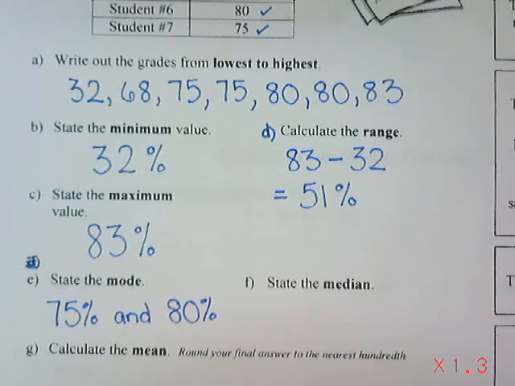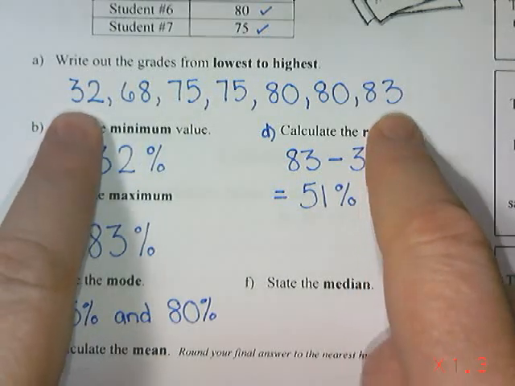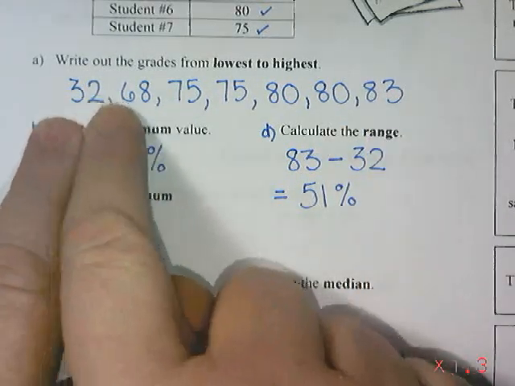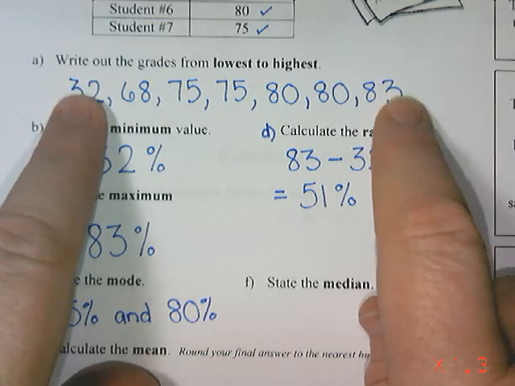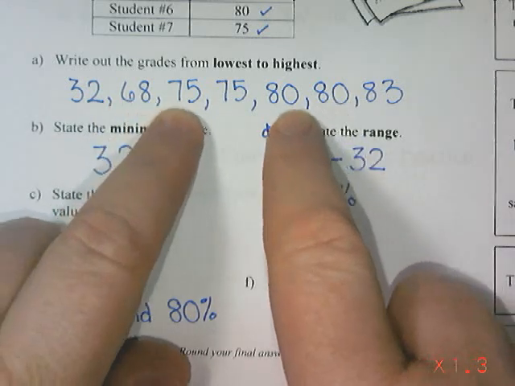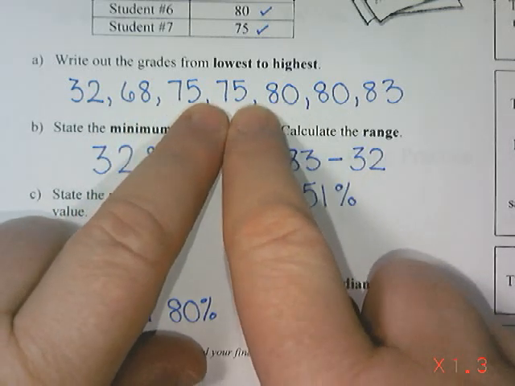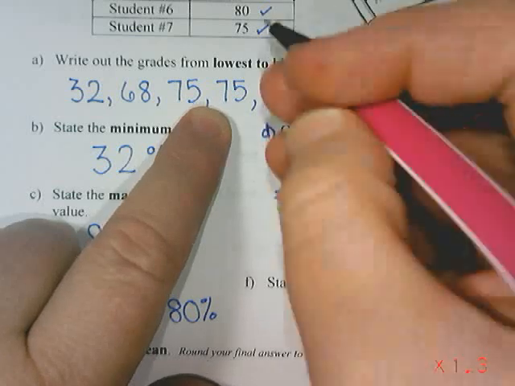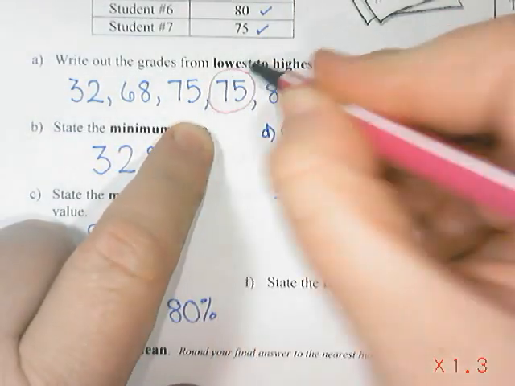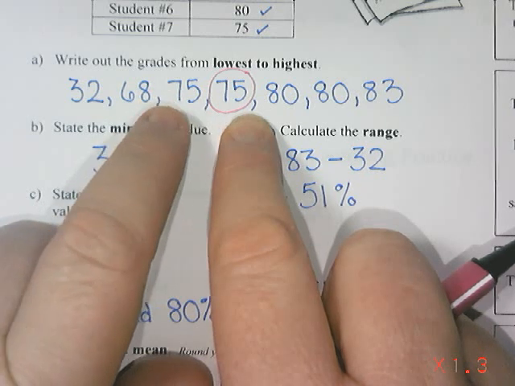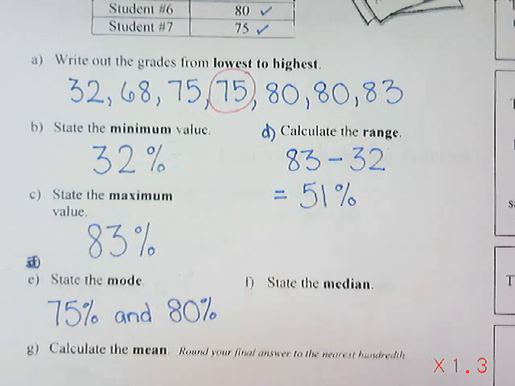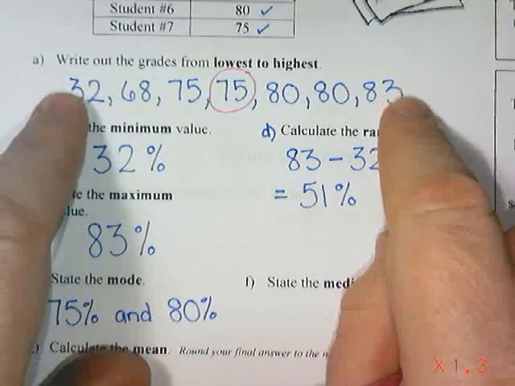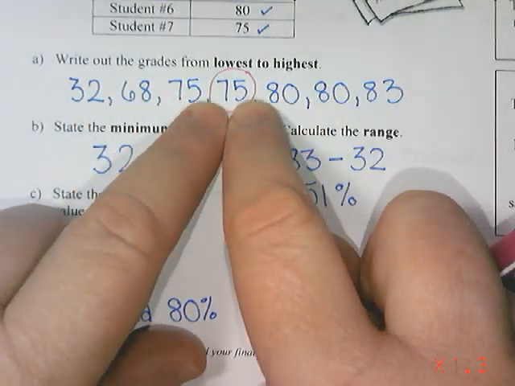And I'm going to show you 2 different ways to do this. So one way is to just count our way in from the outside. So when they're in order, we want to work our way in. I'm going to start with the 2 outside numbers. I'm going to come in once and then twice. And then that 3rd time brings me to that middle number of 75. So I can see that the number 75 is in the middle. There are 1, 2, 3 numbers on the left and 1, 2, 3 numbers on the right. That's option number 1. We just count our way into the middle.